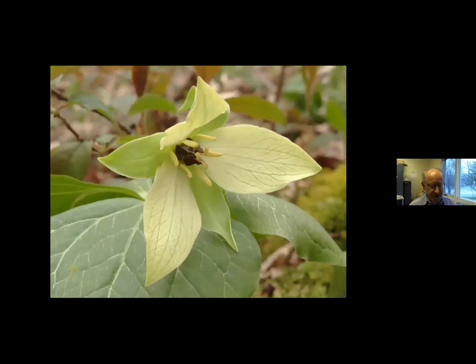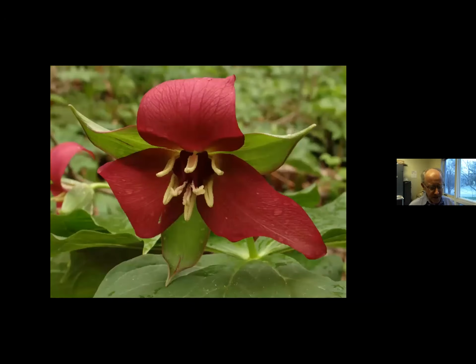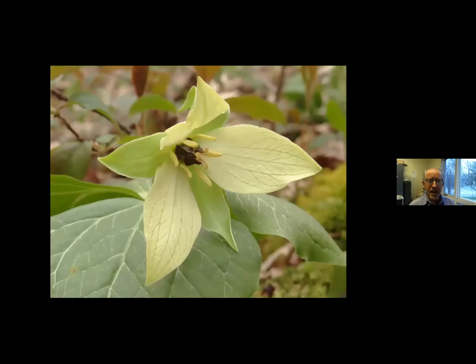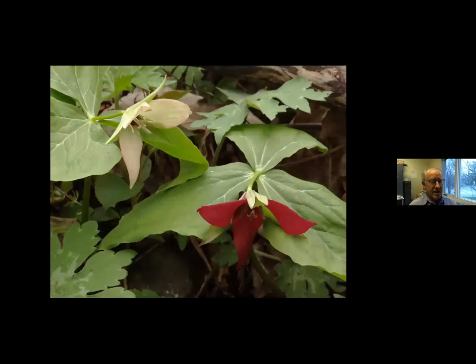Here's the straw yellow version. We tend to have only two colors here, this one and the red one. Farther south, it can also be found in pink and white. Here's one that's tending a little toward pink.